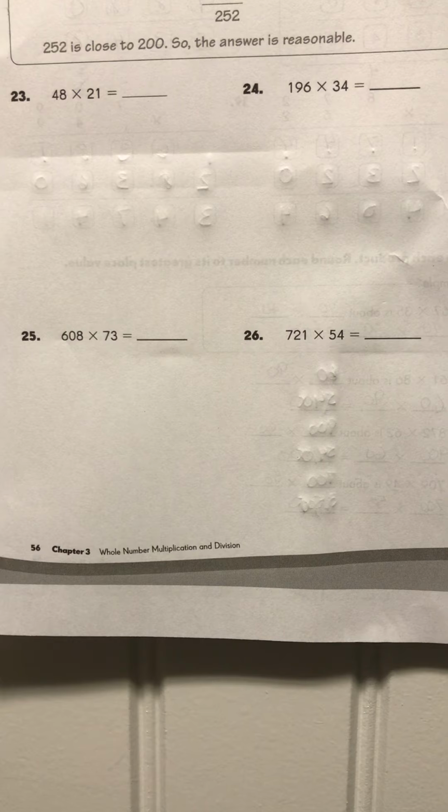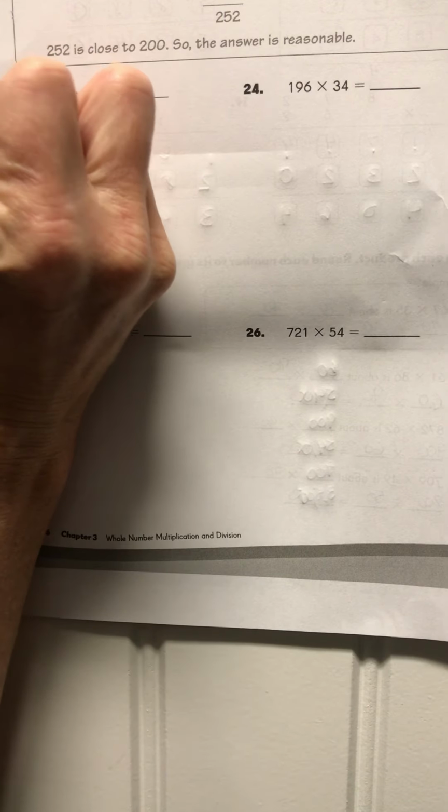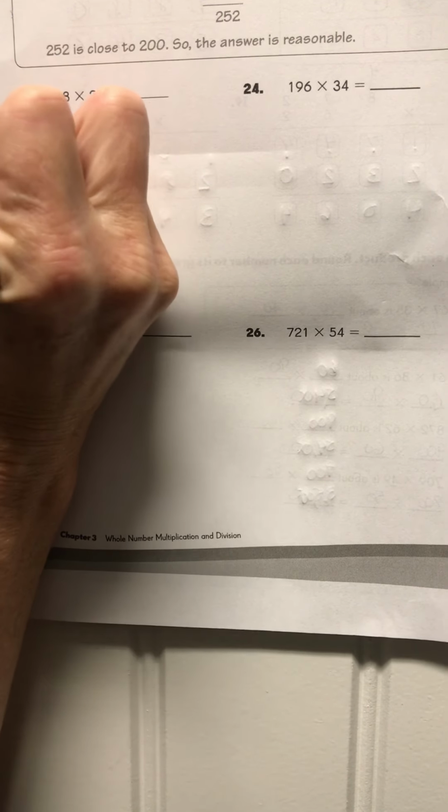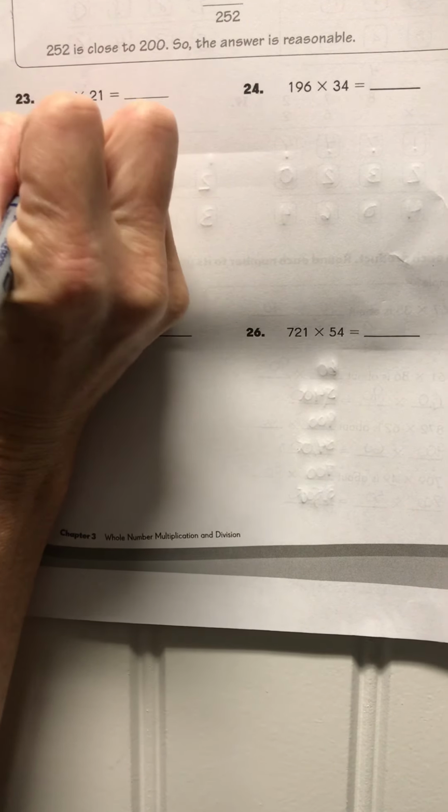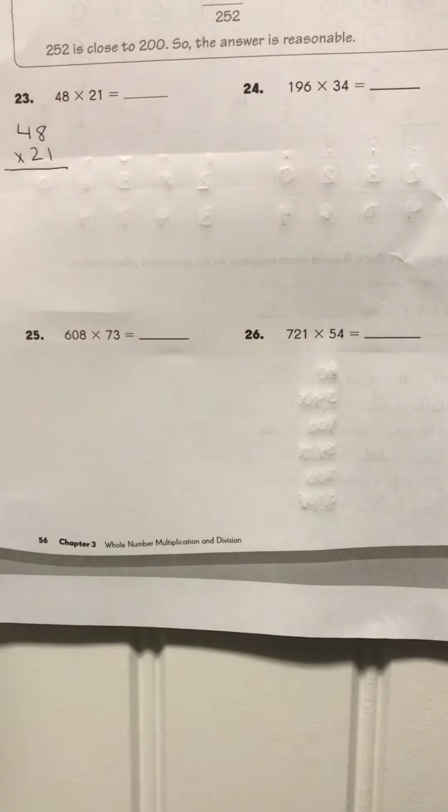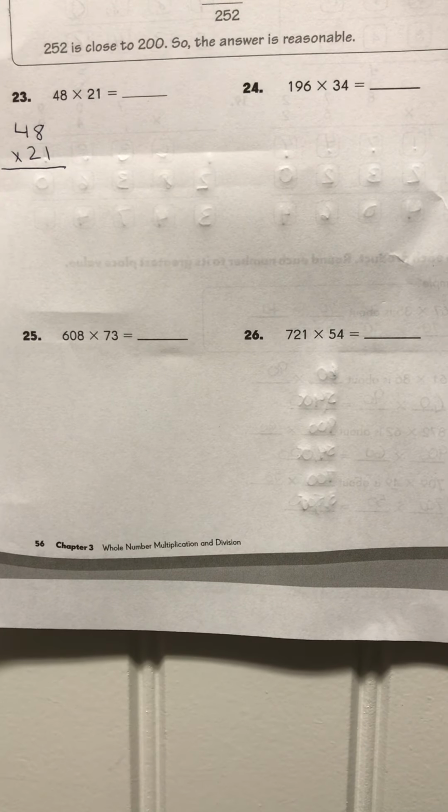We're going to round each number to the greatest place value and estimate. So the first thing we're going to do is multiply outright, okay? So let's multiply 48 times 21.